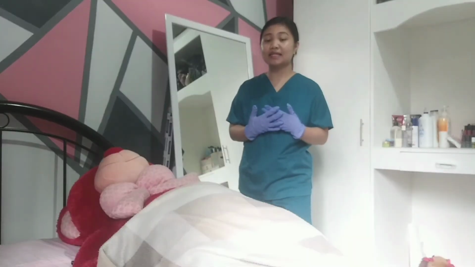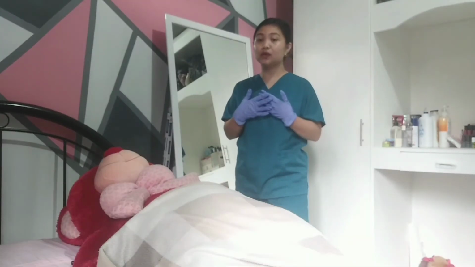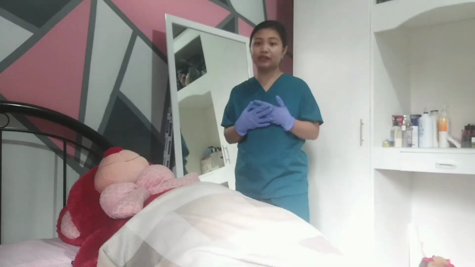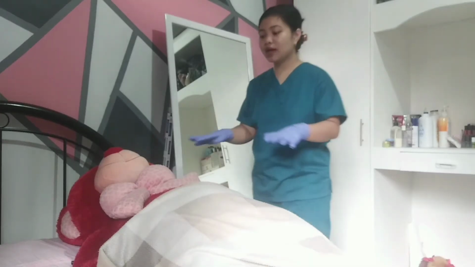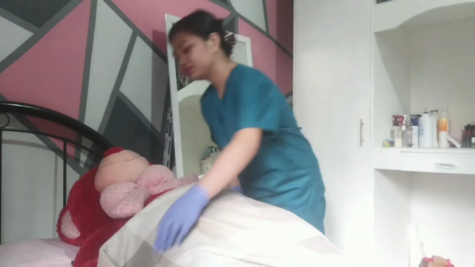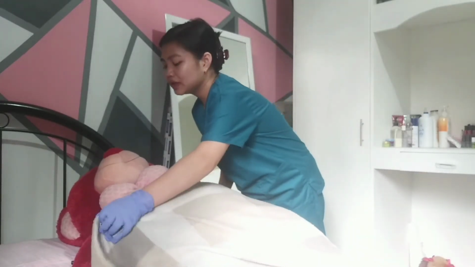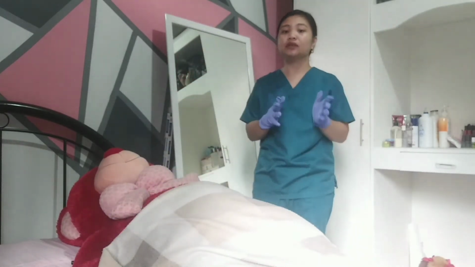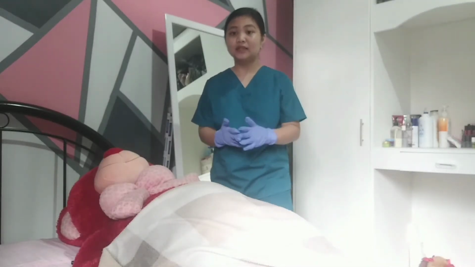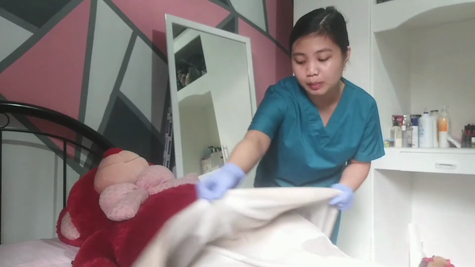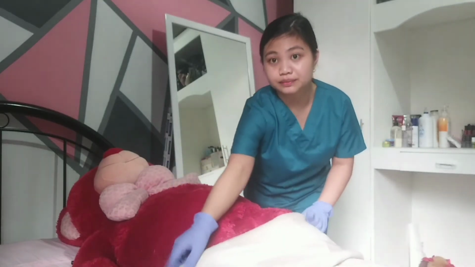Next, we can now assess the uterus and then we need to check for the fundus of the mother. First, we need to position the mother perfectly flat. Okay, because a flat position may result in accurate assessment and provide comfort to the mother. And then next, we can now expose the abdomen of the mother to locate the fundus.